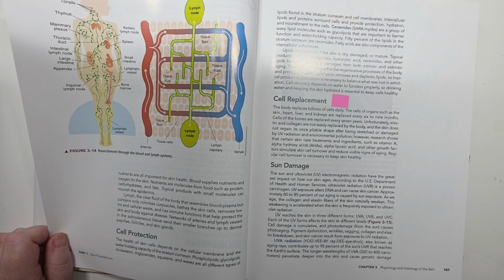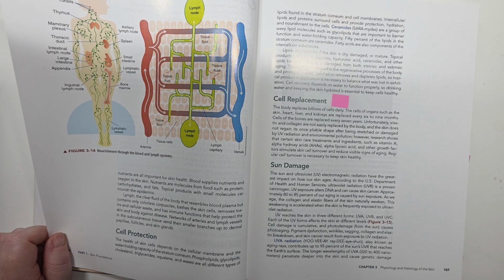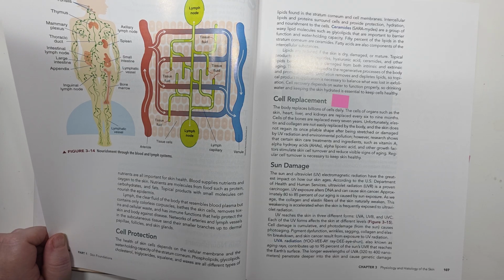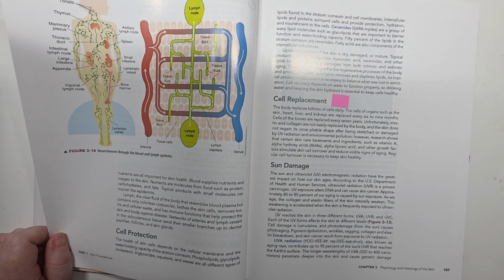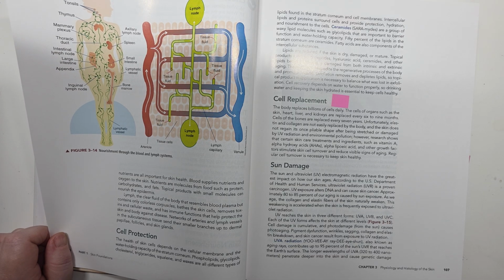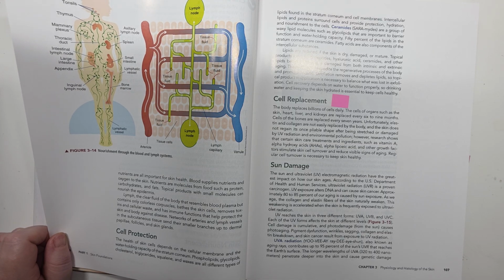These products expedite the regenerative processes of the body and promote healing. Exfoliation removes and depletes lipids, so topical product reapplication is necessary to balance what was lost in exfoliation. Cell recovery depends on water to function properly, so drinking water and keeping the skin hydrated is essential to keep cells healthy.